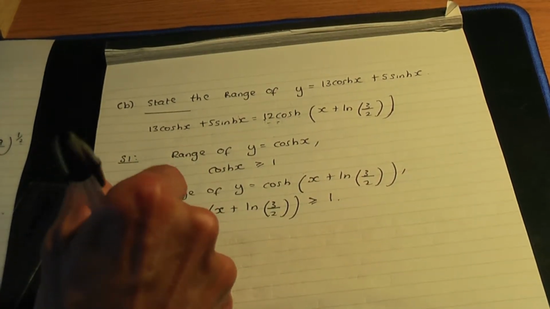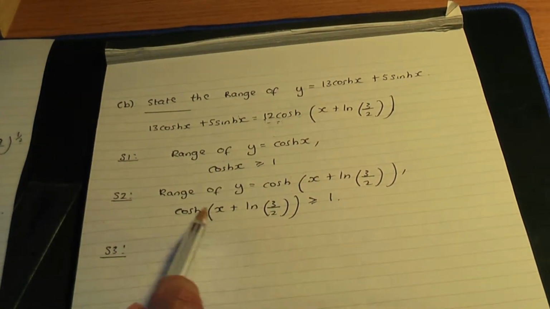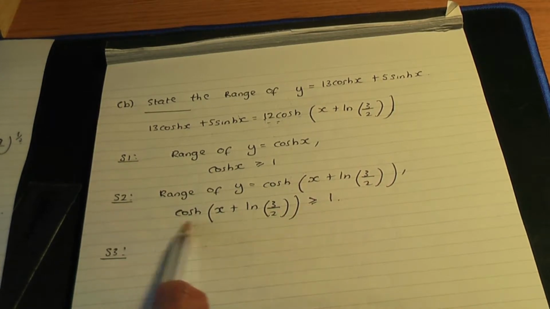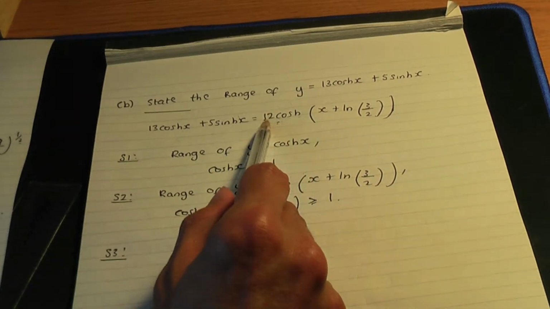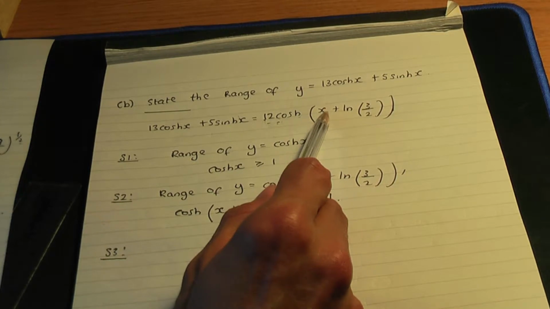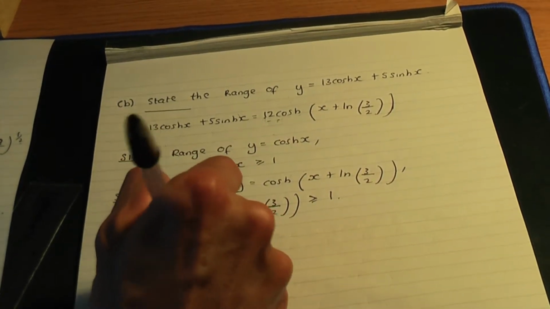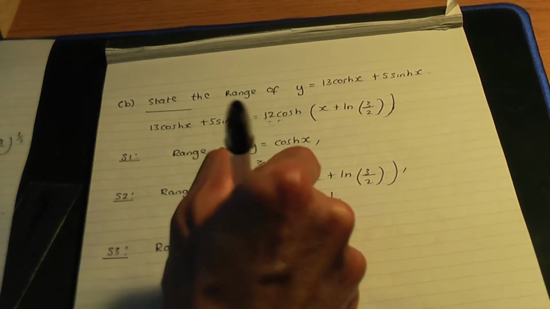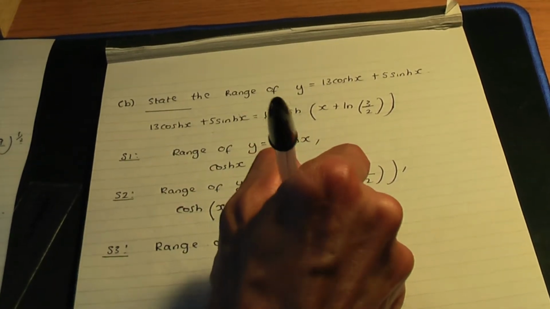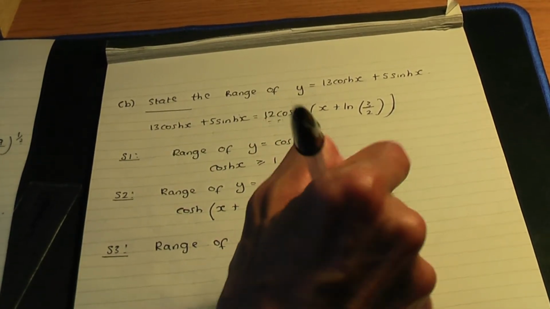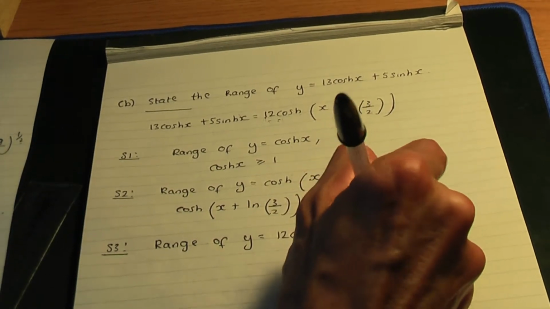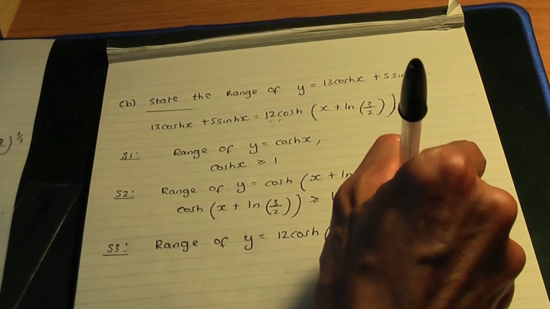In step number 3, now using this inequality in step 2, write down the range of 12 hyperbolic cos x plus ln 3 over 2. So therefore the range of y is equal to 12 hyperbolic cos x plus ln 3 over 2.